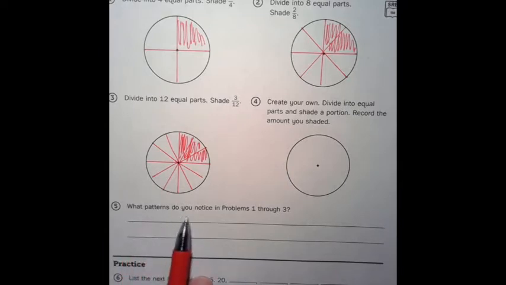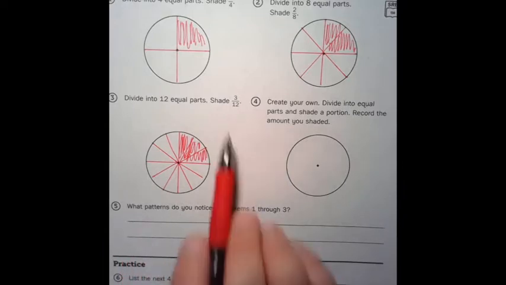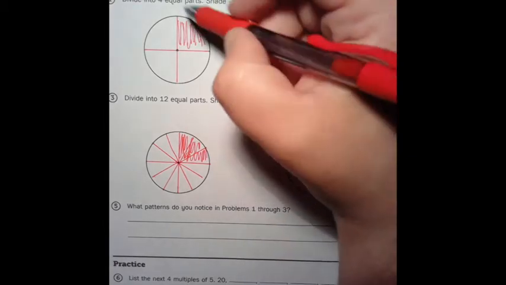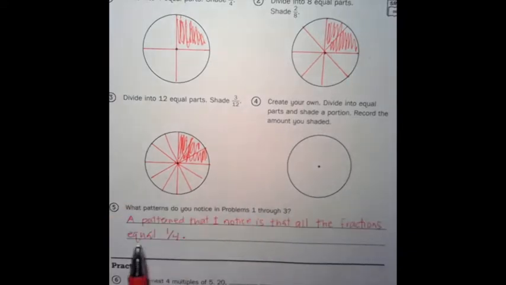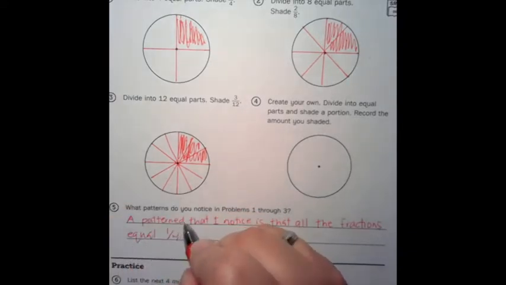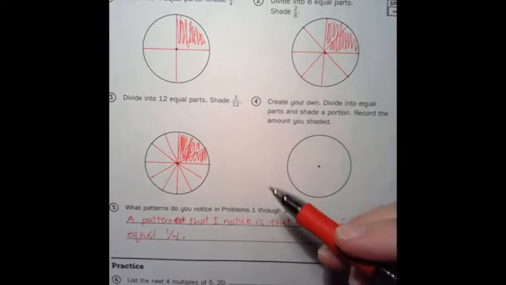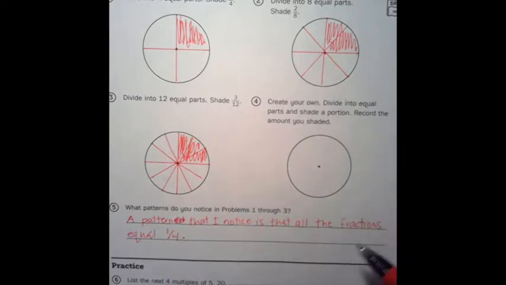Question 5. What patterns do you notice for problems 1 through 3? So 1, 2, and 3. Well, you'll notice that each circle has 1/4 shaded. So 1/4, obviously we started here. 2/8 is also 1/4, and 3/12 is also 1/4. So I went ahead and wrote that a pattern that I noticed is that all the fractions equal 1/4.